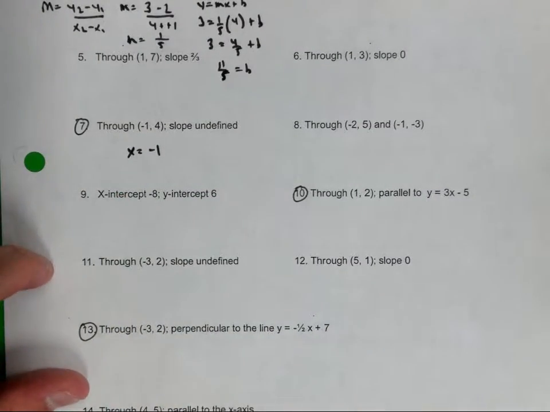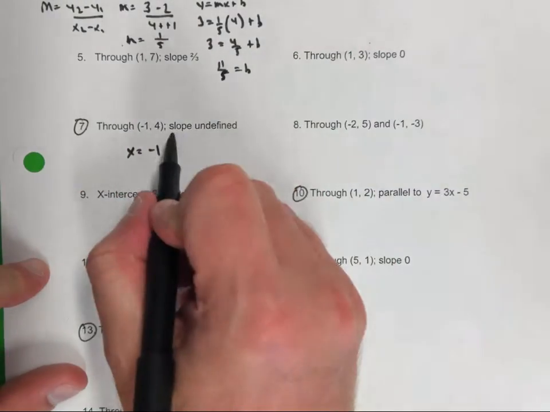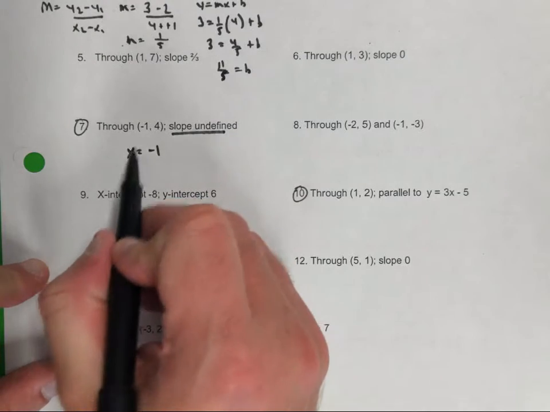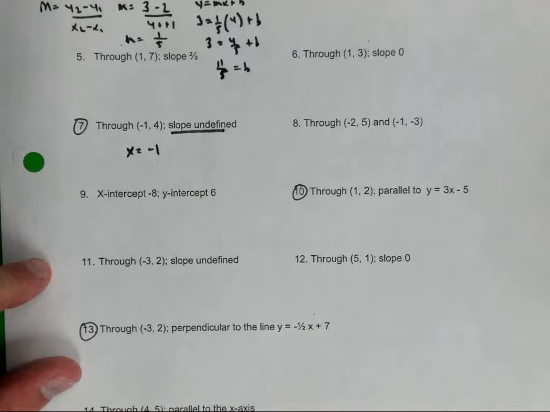There's no work for that. That lets you know that it's going to be x equals. If it says slope is 0, you'd put y equals and whatever is sitting in the y. But this is x equals -1.